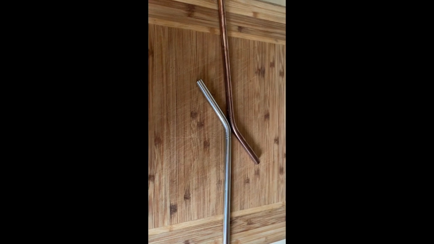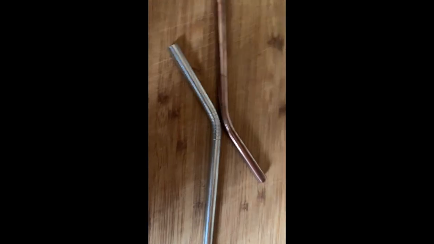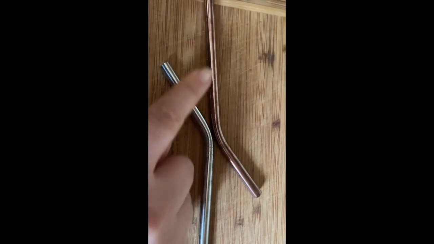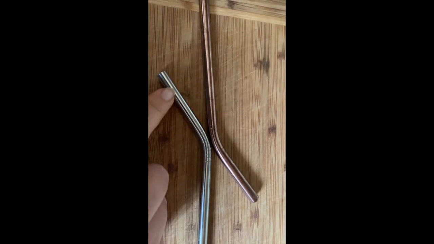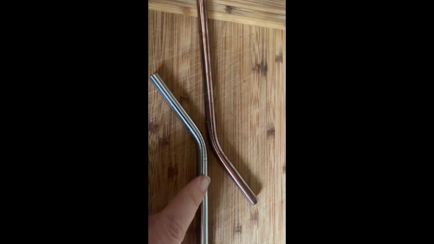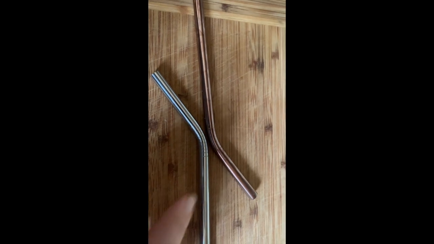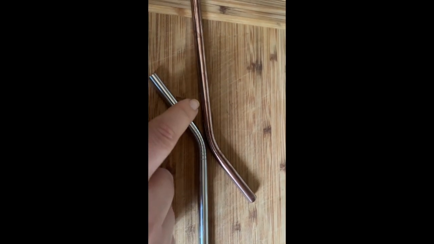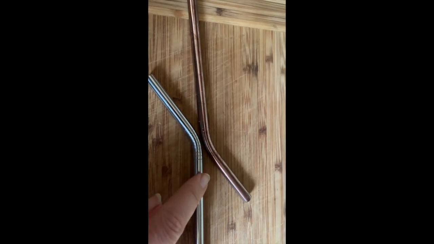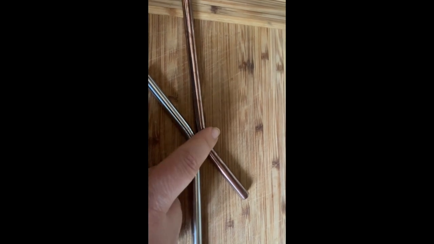Here's my two Visco Girl metal straws. So looking at these two angles, what is the relationship between that angle and that angle? Exactly, they're vertical, which means that this would be the exact same degrees as this one, as well as this angle would be exactly the same as this angle.